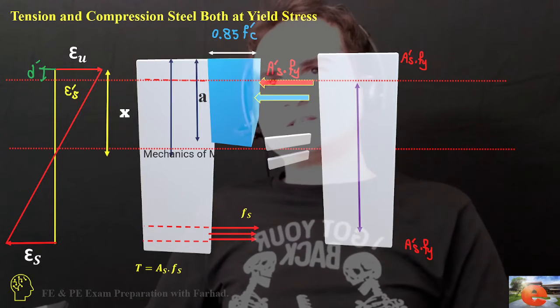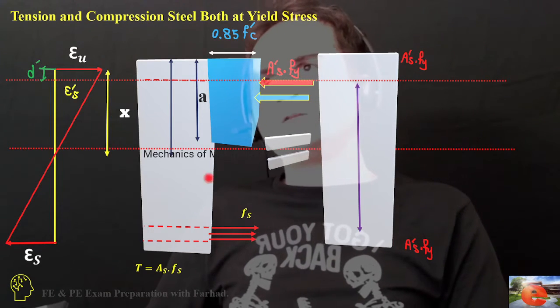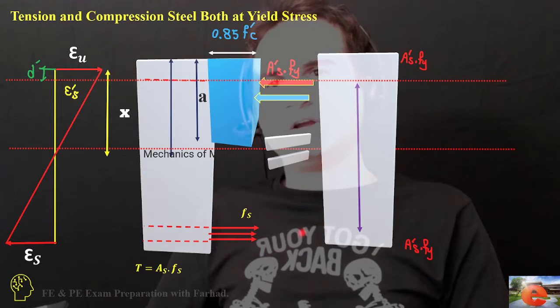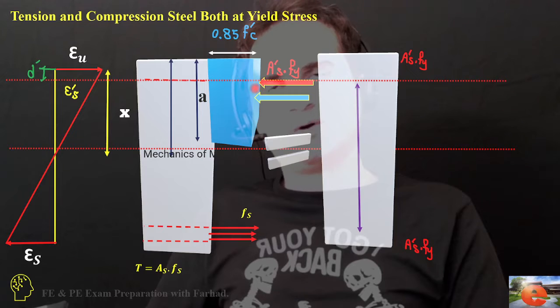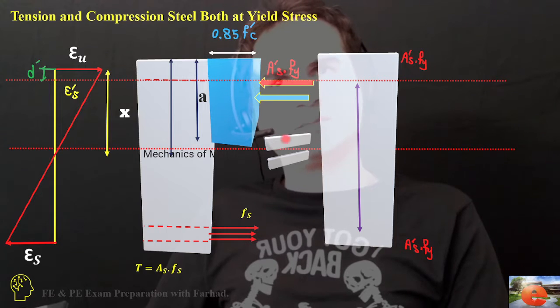In such a case, if we want to represent all the forces, we have a tensile rebar at the bottom, a compression rebar at the top, and a compressive concrete block at the top.